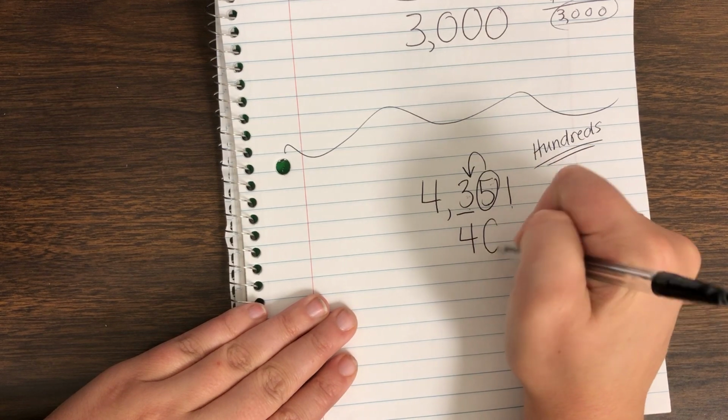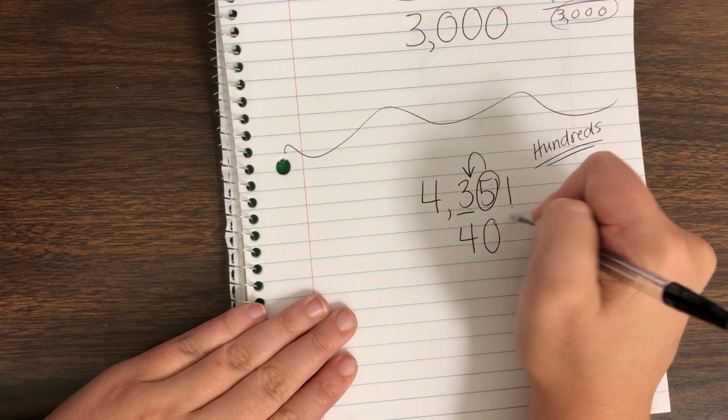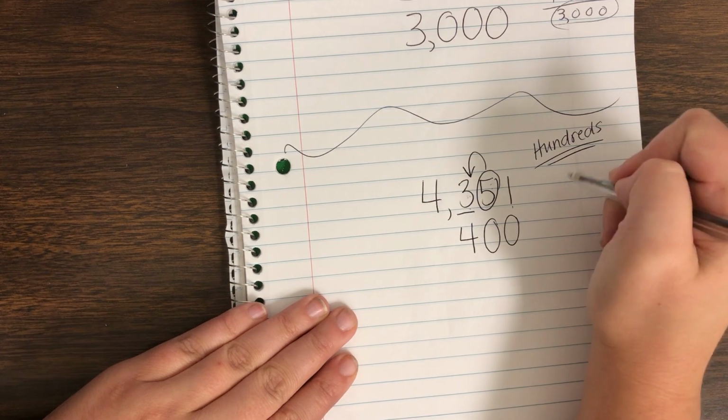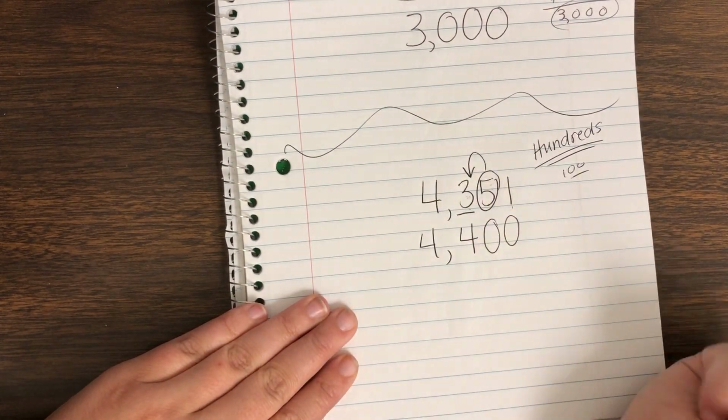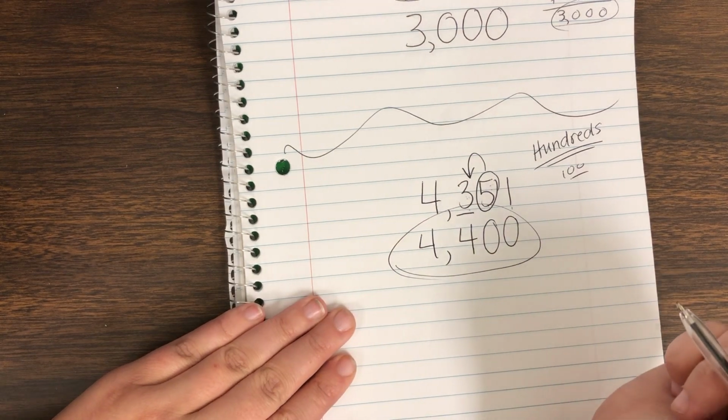The 5 becomes a 0 because it's circled. The 1 also becomes a 0 because we need 2 zeros for it to be hundreds. And then we drop the 4 in the thousands place. So that would be your answer, 4,400.